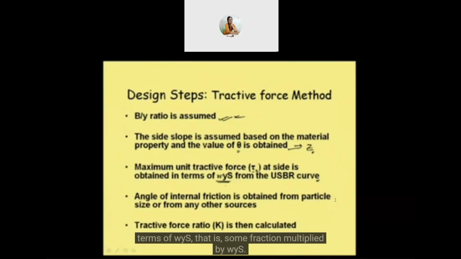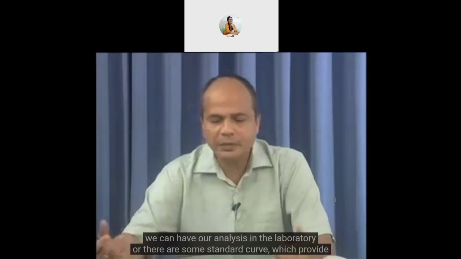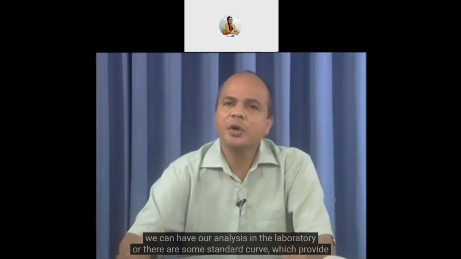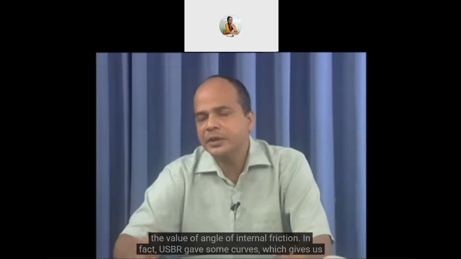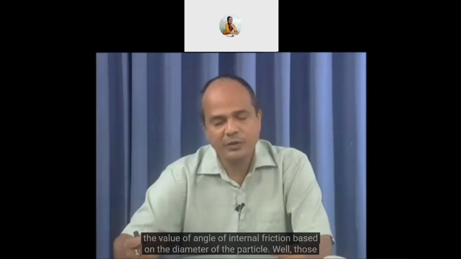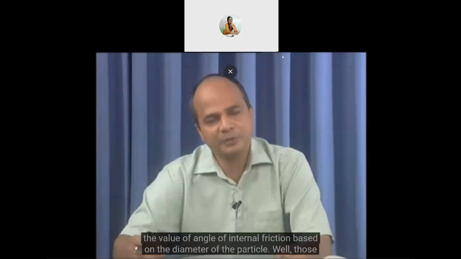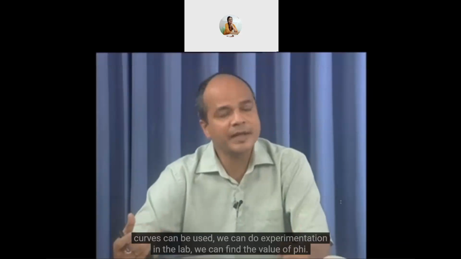And then another important value we need to know is the angle of internal friction phi. We can have our analysis in the laboratory, or there are standard curves which provide the value of the angle of internal friction. In fact, USBR gave some curves which give the angle of internal friction based on the diameter of the particle. Those curves can be used, or we can do experimentation in the lab. Somehow we need to find the value of phi.